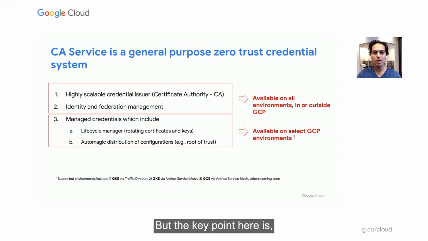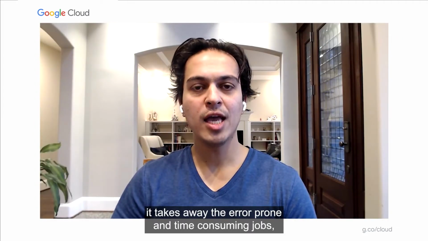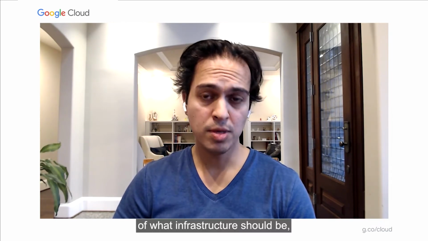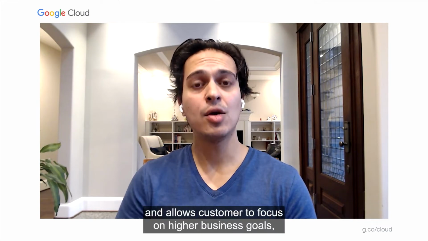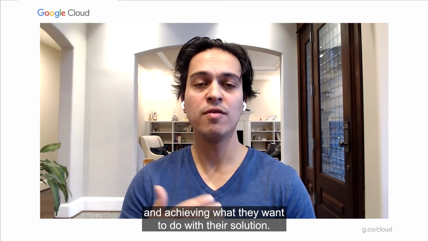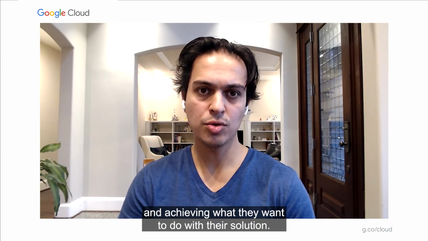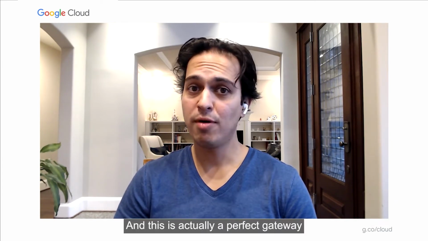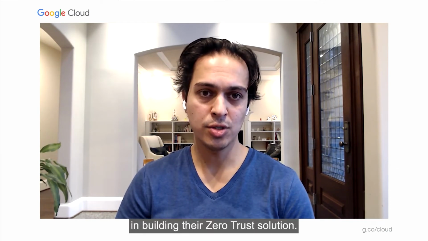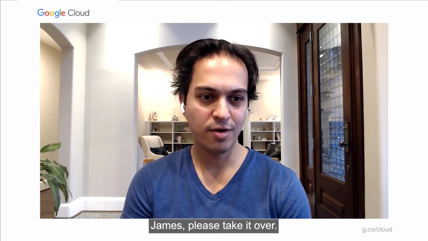But the key point here is it takes away the error-prone and time-consuming jobs that infrastructure should take away from the customer, and allows the customer to focus on higher business goals and achieving what they want to do with their solution. And this is actually a perfect gateway to pass it to James Duncan to talk to Jonathan about how Goldman Sachs is leveraging these solutions in building their zero trust solution. James, please take it over.